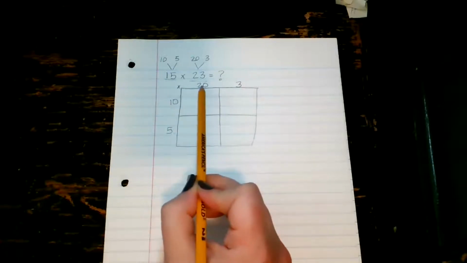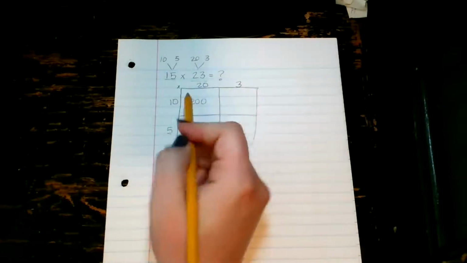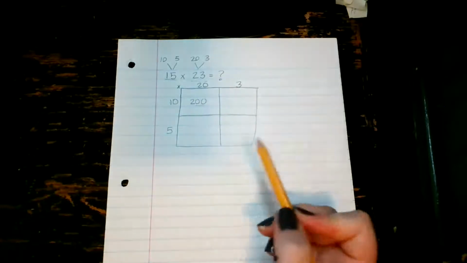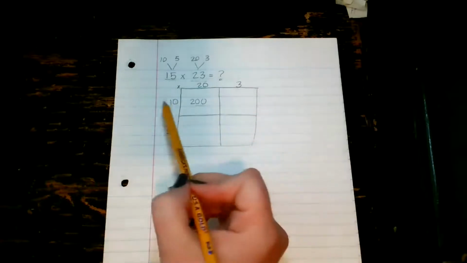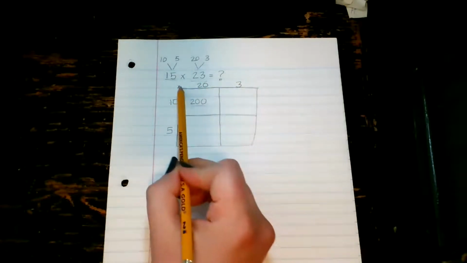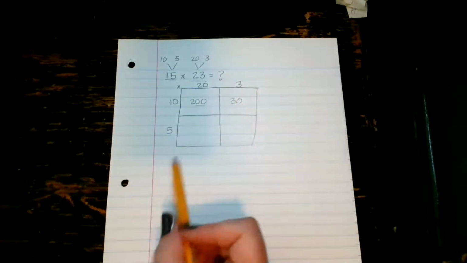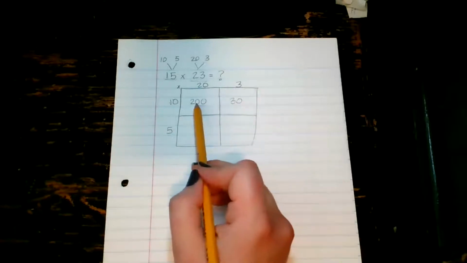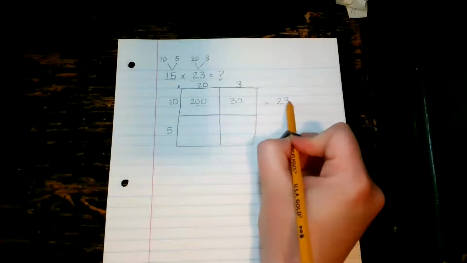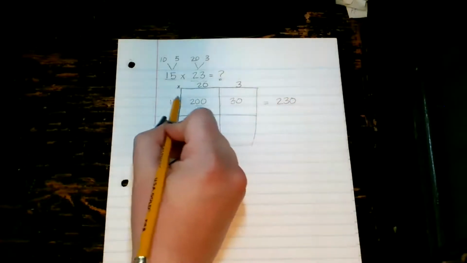So 10 times 20 would be 200. 1 times 2 is 2, and I bebop those zeros back on to hold that place. 10 times this, 10 times that. So 10 times 3, oh, that's easy. It's 30. All right, I'm going to add across. 200 plus 30, my first area there is going to be 230. Easy peasy, babes.